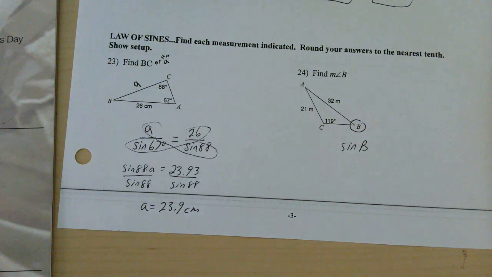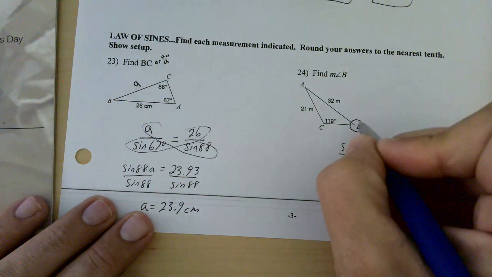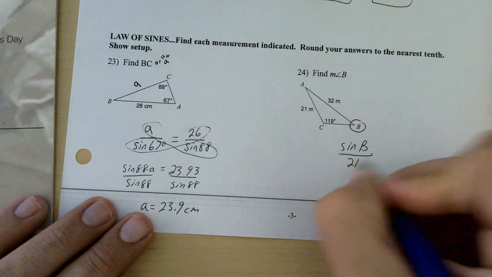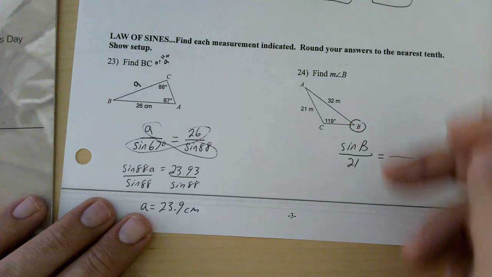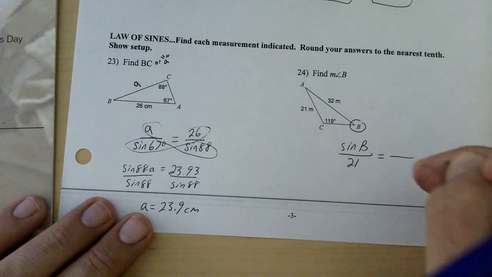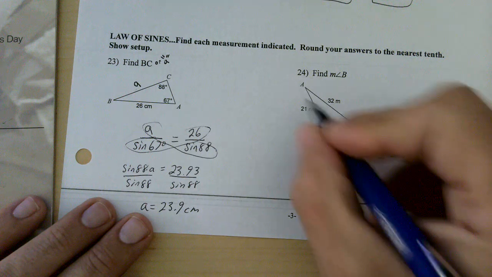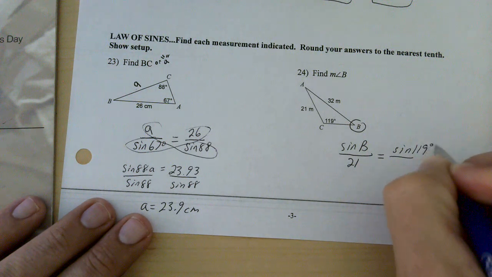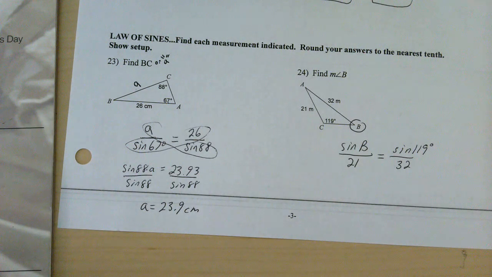So if it's an angle, it's the sine of that unknown angle, so sine of B over its corresponding side. So its corresponding side is 21, that is known. And then again, you can't mess up the ratio, so in this case, angles go up top, sides go in the bottom. So my angle is 119, that's a big obtuse angle. So I take the sine of a 119 degree angle, and the opposite side of that is 32, okay?